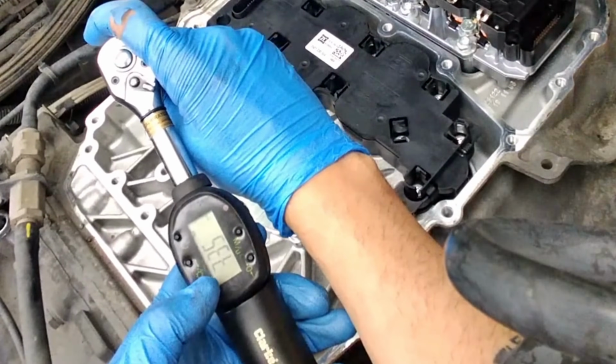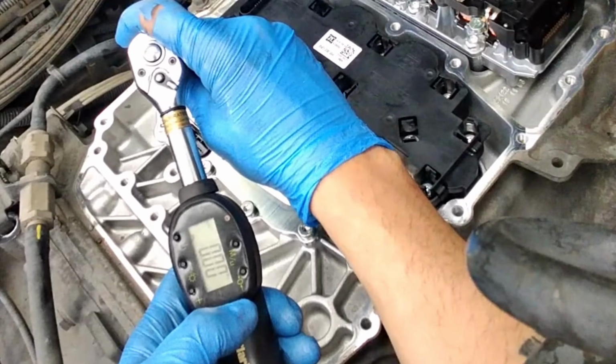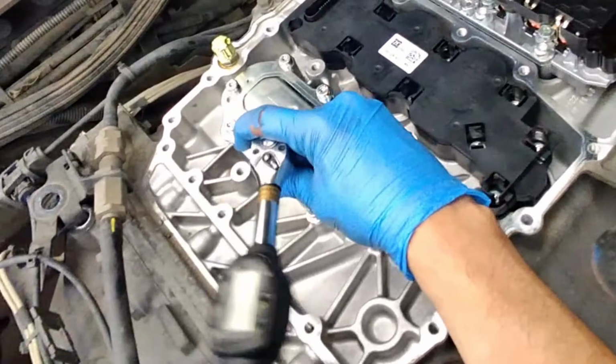With the gate selection actuator fitted and torqued up, we can get the ECU back onto the gearbox and get that torqued up too.